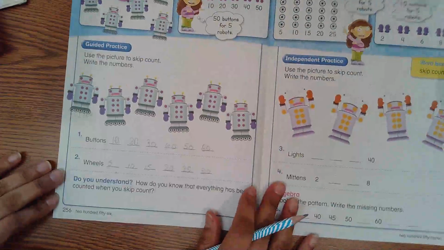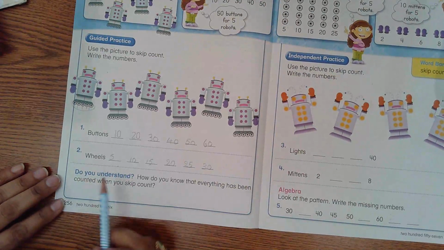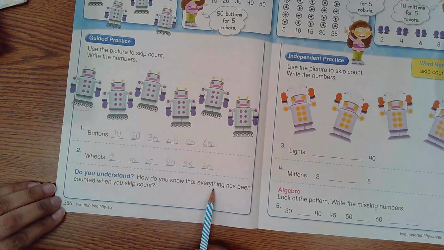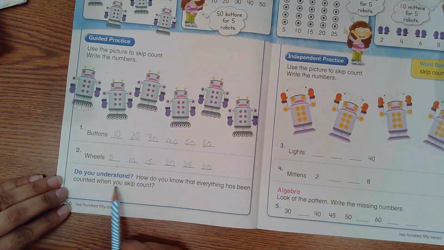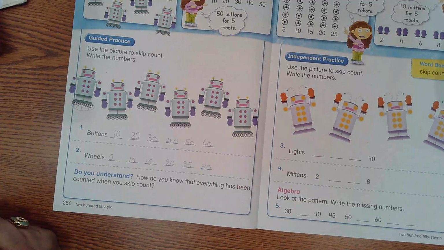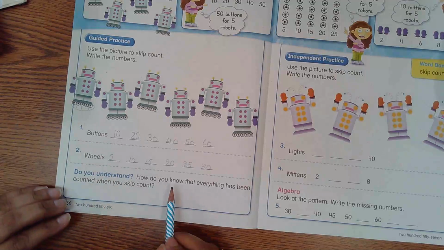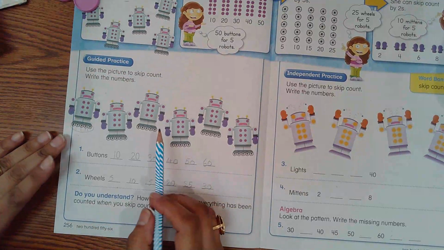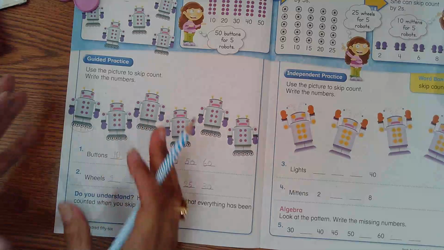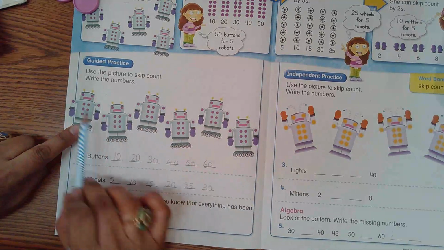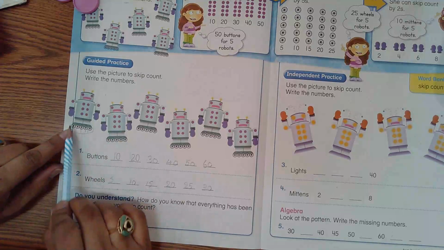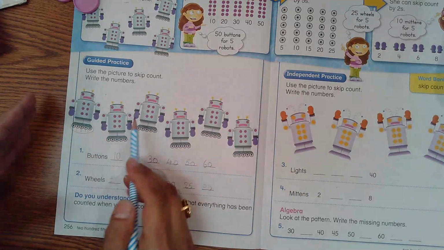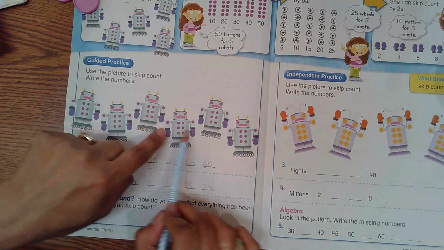All right, do you understand? How do you know that everything has been counted when you skip count? How do you know? Simple. You know that each group had the same number. I know that each robot gets 10 buttons. Each robot gets 5 wheels. Each robot gets 2 mittens. So I know that each robot gets the same.